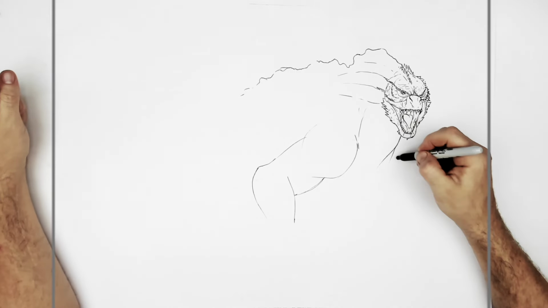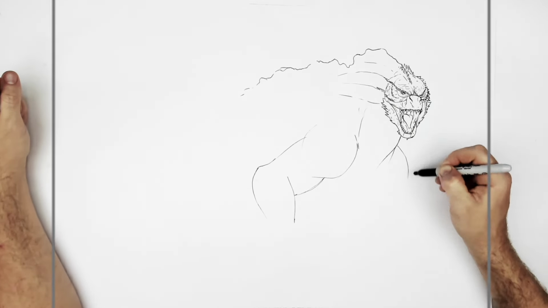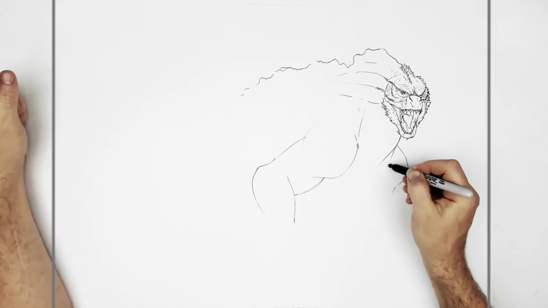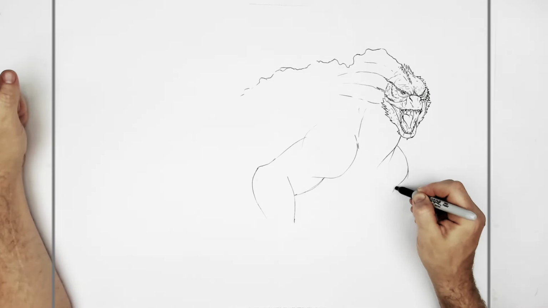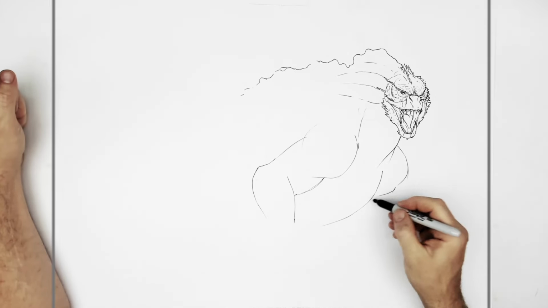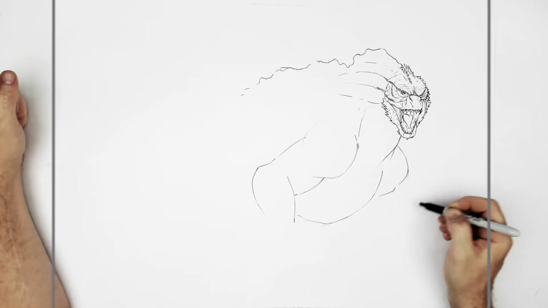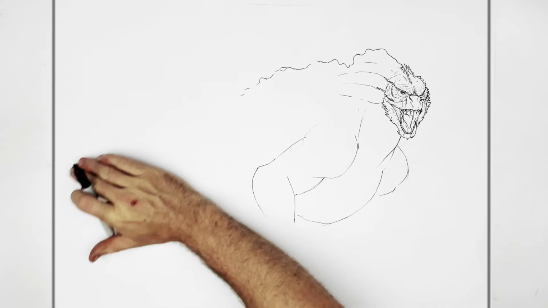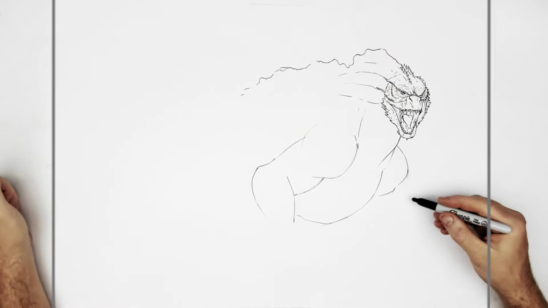Right, so the other shoulder, kind of hunched over here. And then the chest and body goes down behind the arm, up under here. Okay. And then long body going that way, and then loads of spikes and fins.